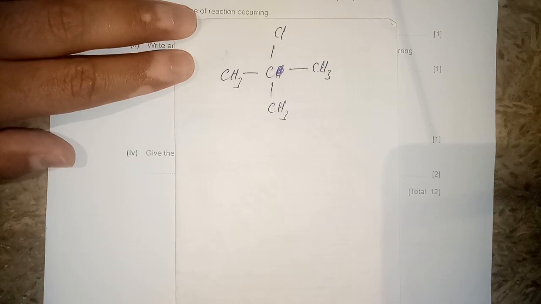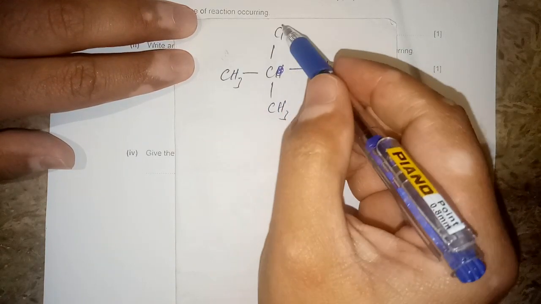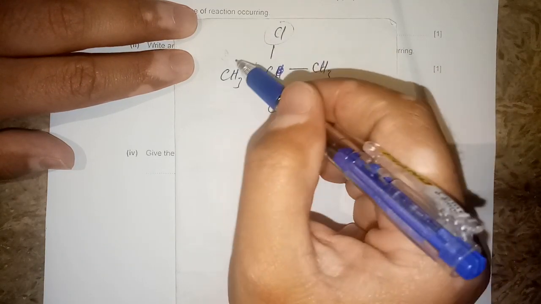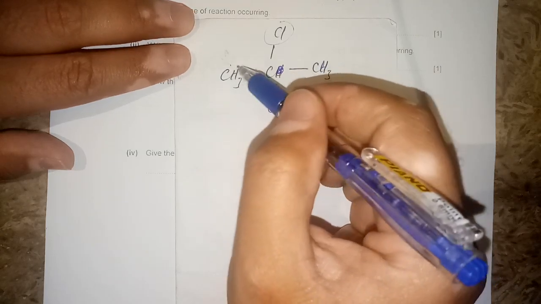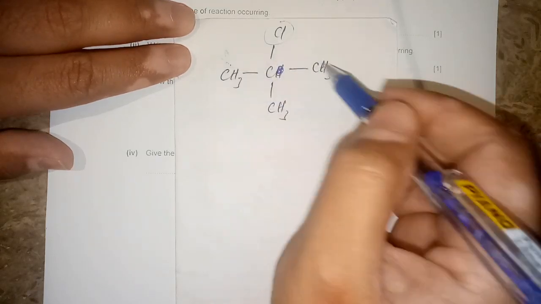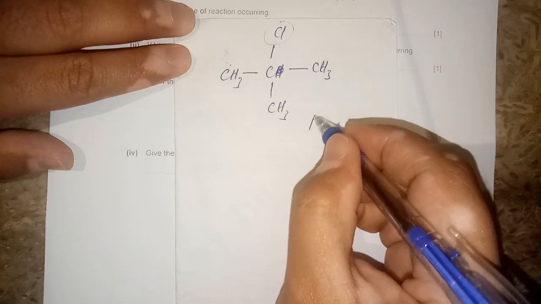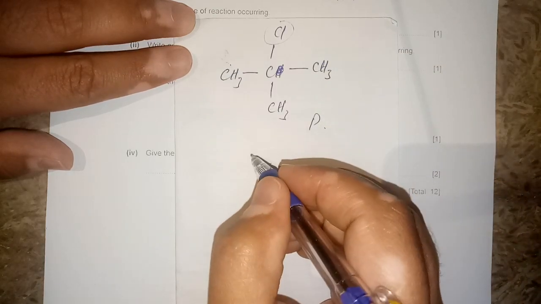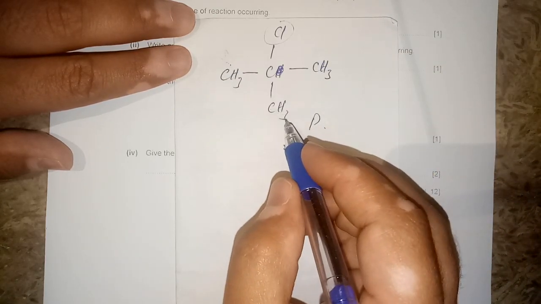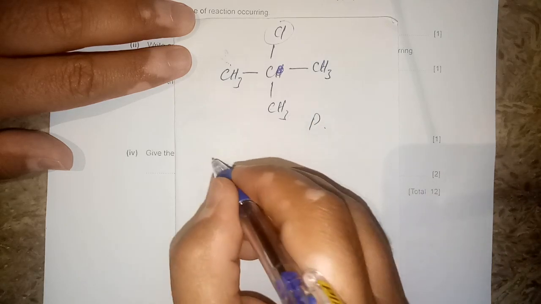So this is a tertiary halogenoalkane. When we remove the chlorine here, and hydrogen is removed from the adjacent carbon, we will get 2-methylpropene. So this may be P, and the name will be 2-methyl-2-chloropropane.